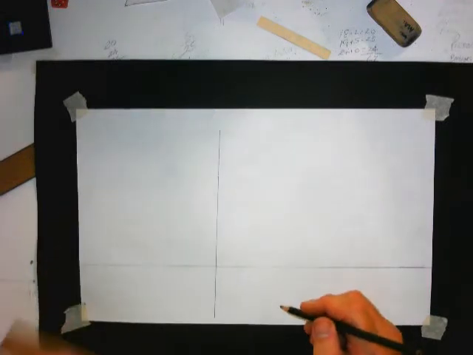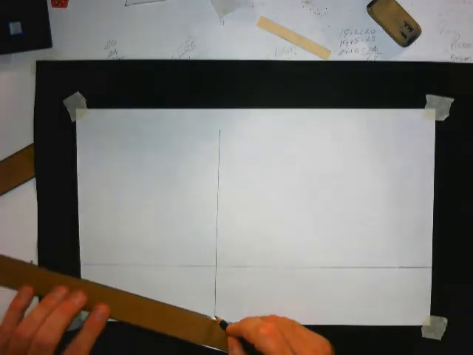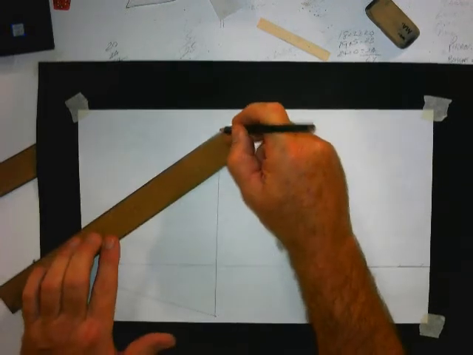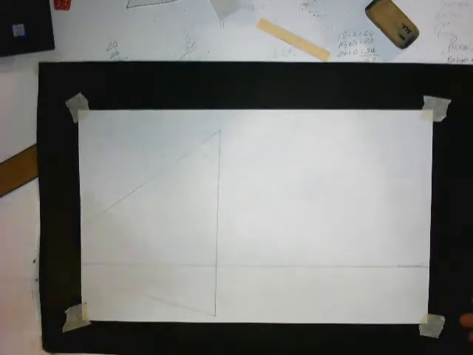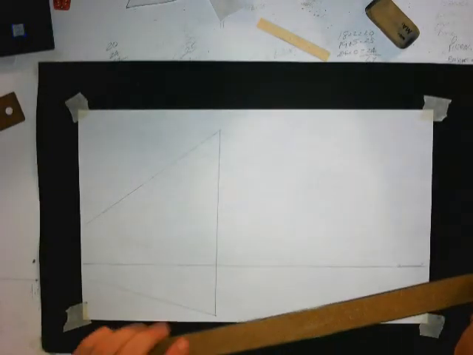From the bottom of this, I'm going to go to B. And then I'm going to go from the top and the bottom to the C vanishing point.